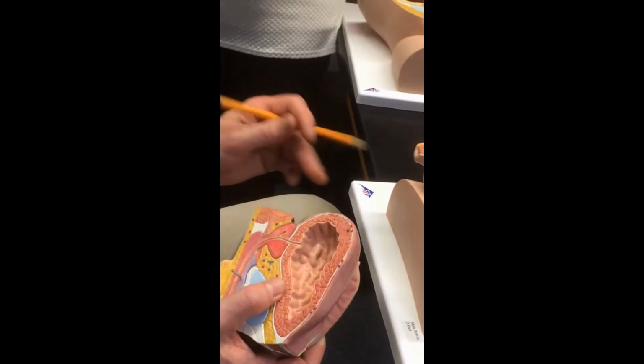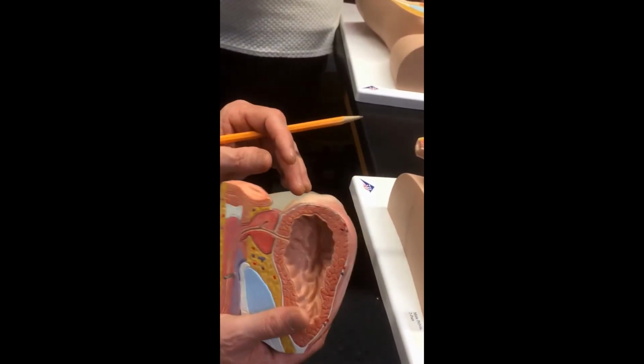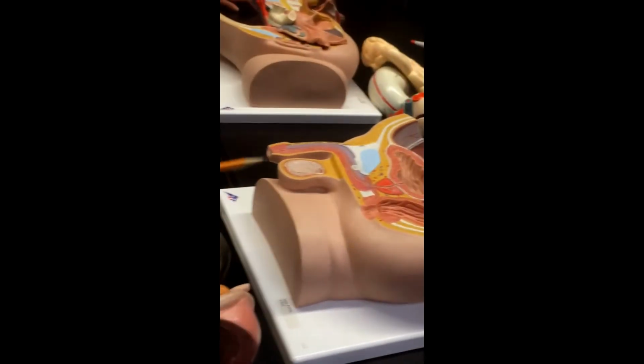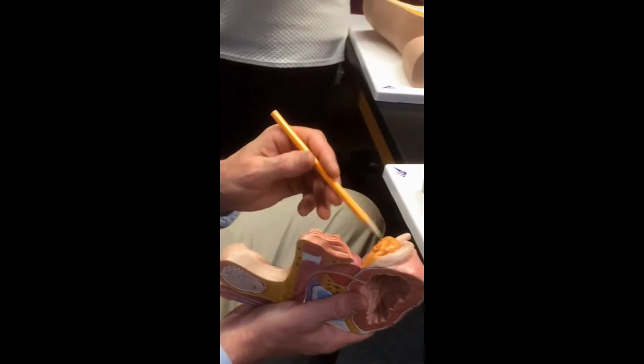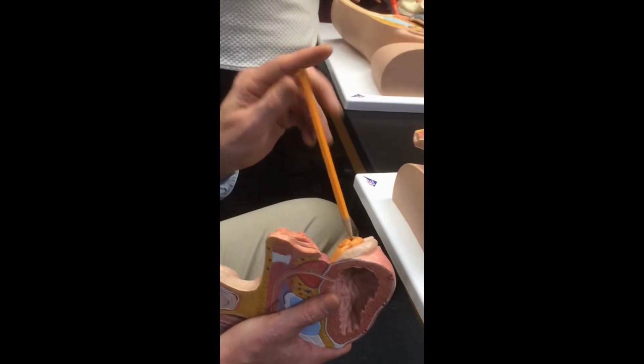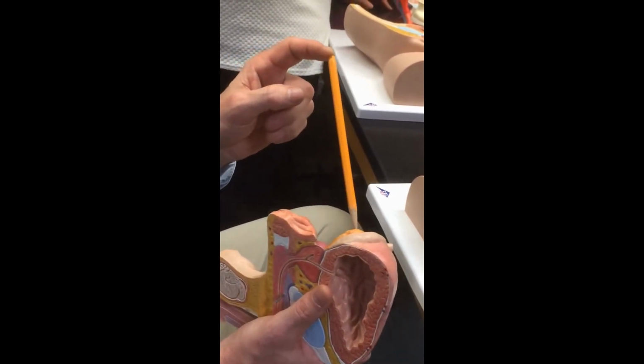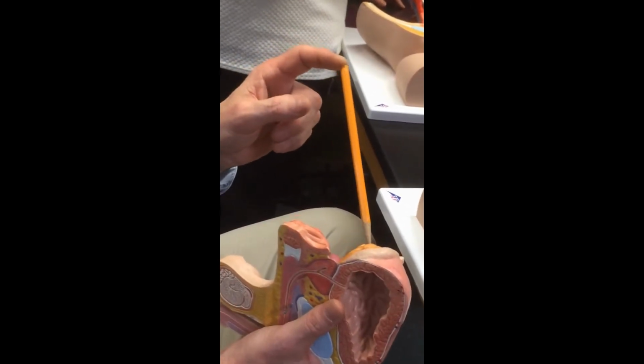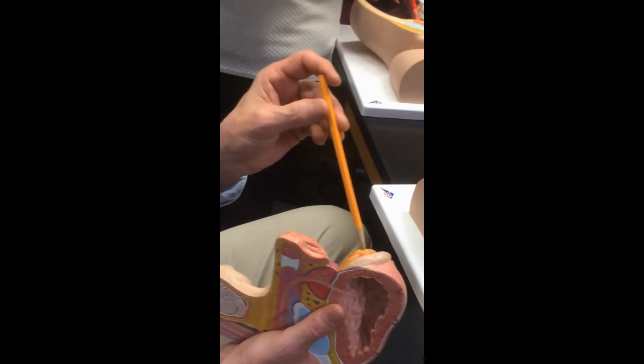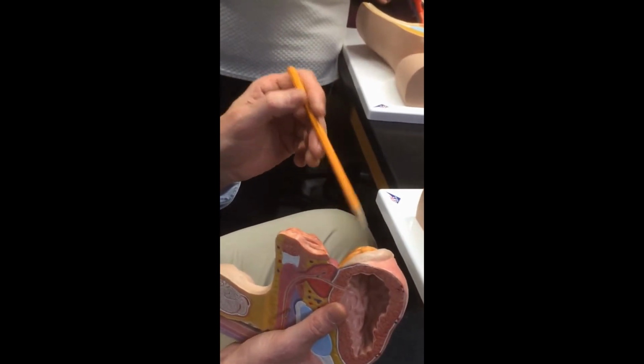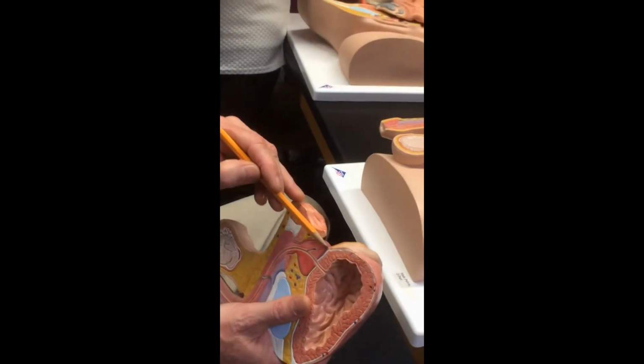And then the ampulla of the vas deferens, and this is not the best model for this. What gland is that? Seminal vesicle. That provides the bulk of semen. So seminal vesicle, ampulla of the vas deferens. You see how they kind of show them merging.